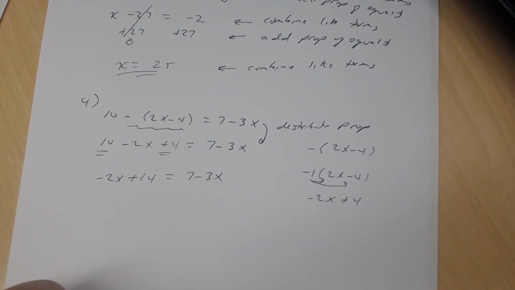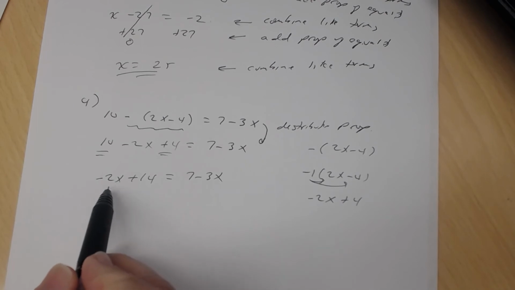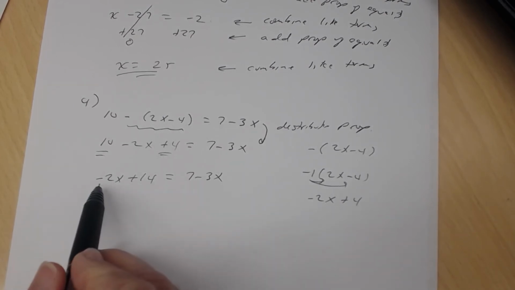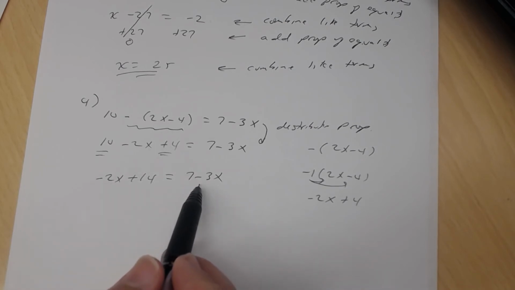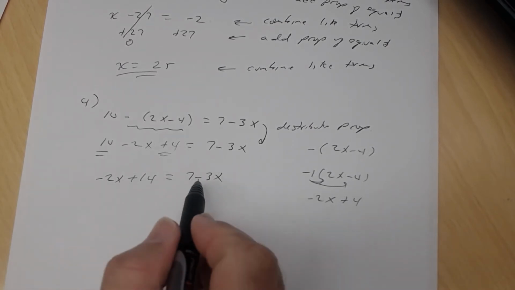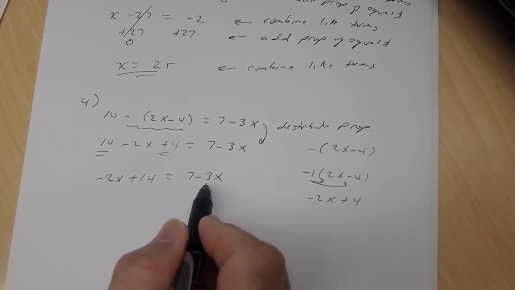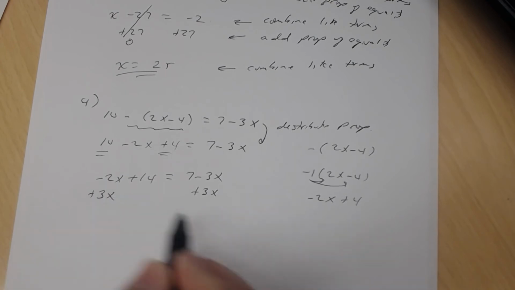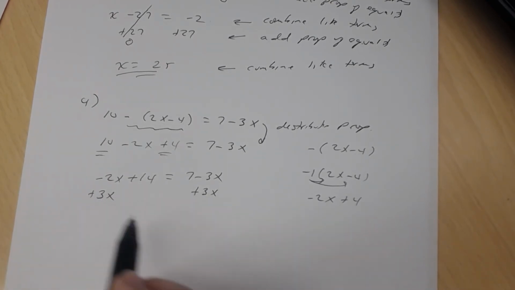So let's talk about the variables first. The coefficient here is a -2. The coefficient here is a -3. Since -2 is larger than -3, I'm going to bring the variable terms to the left-hand side. So since I'm subtracting 3x, the opposite of subtracting 3x is to add 3x. So I'm going to add 3x to both sides, just like this. One thing at a time.